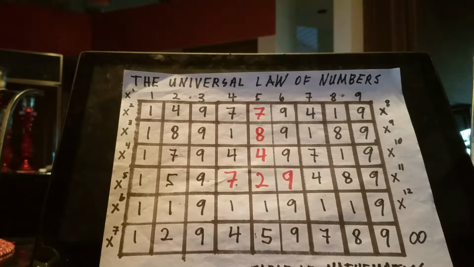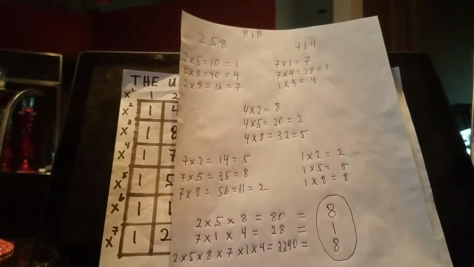I'm trying to delve deeper into the code and trying to understand it better. Once again, it's not my own creation. It's a creation of the universe. It's like coming across a flying saucer and trying to reverse engineer the thing. So what I want to do is tie in these codes, the 818 code with the 258 code with the 714 code.